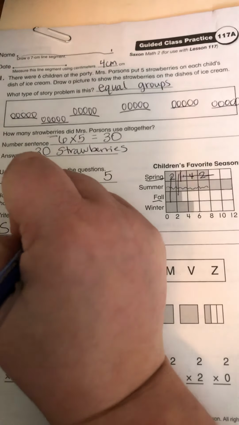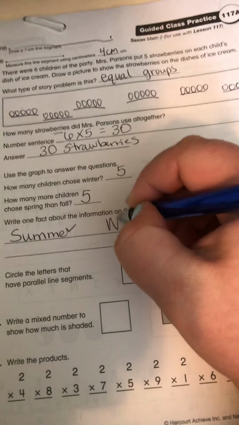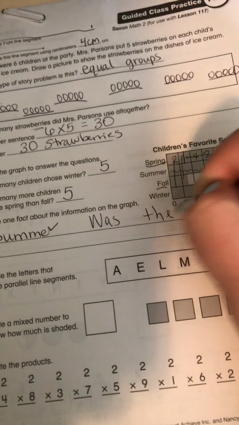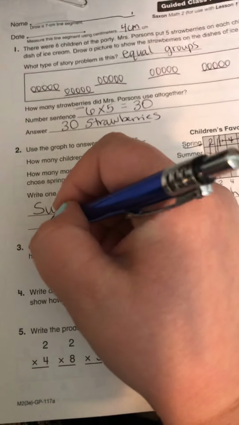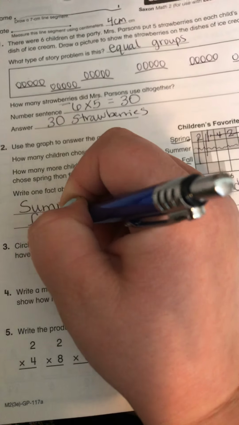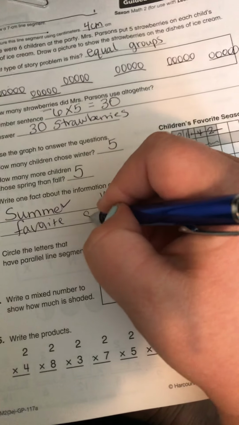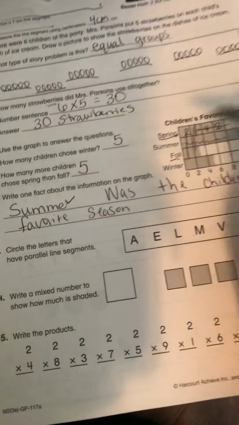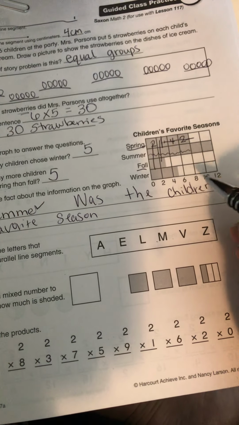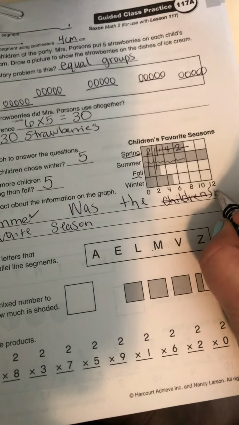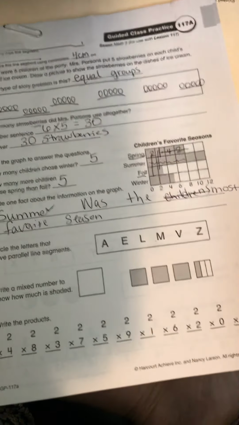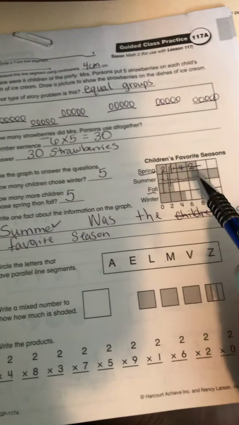So I'm going to put summer was the children's favorite season, or the most favorite season. Summer was the most, sorry, hopefully you can erase yours, most favorite season. Because it wasn't all the children's favorite, but it was the most favorite, right?